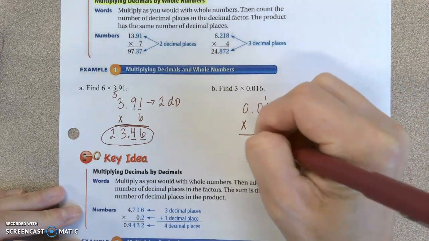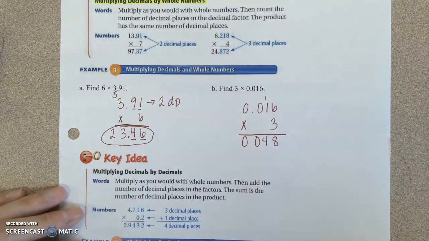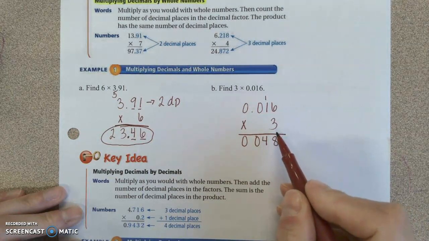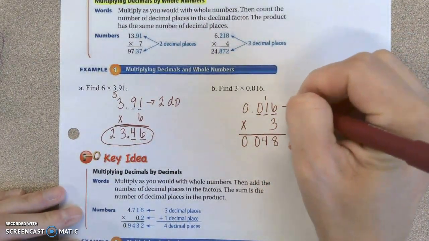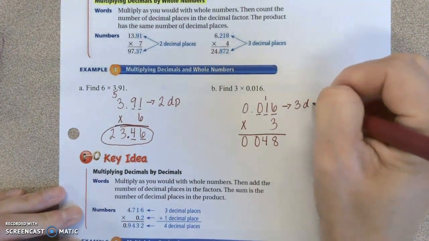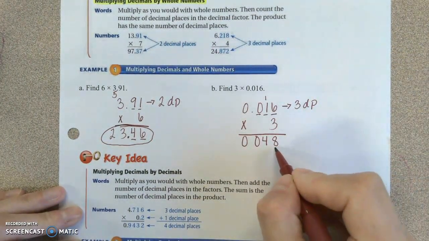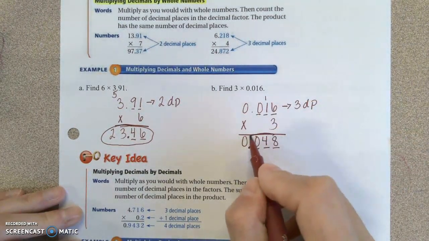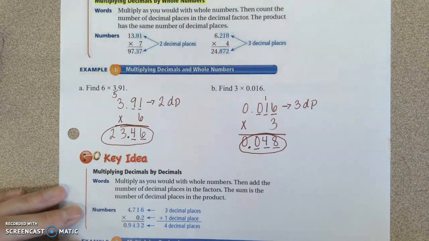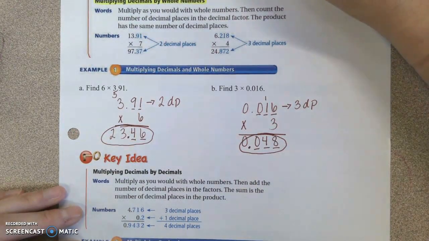I'd have 3 times 0, 3 times 0. Okay, so then no decimal places here, but up here I have 1, 2, 3 decimal places. So I'm going to go down here and count 1, 2, 3. So I would have 48 thousandths.